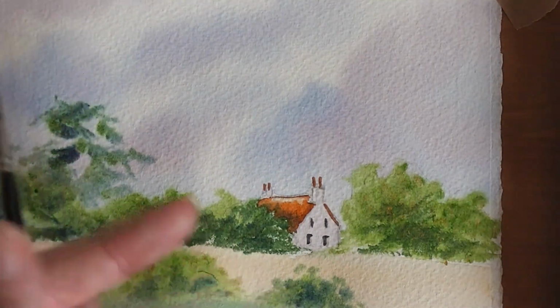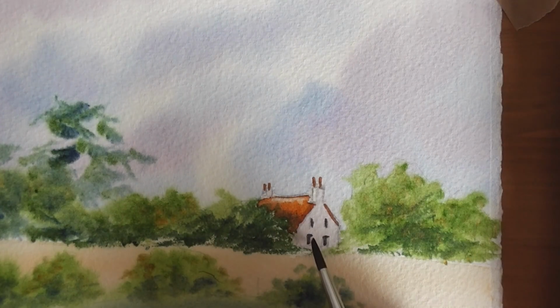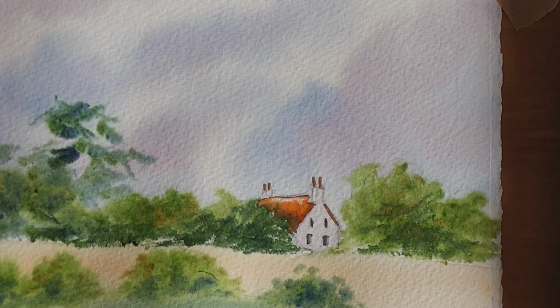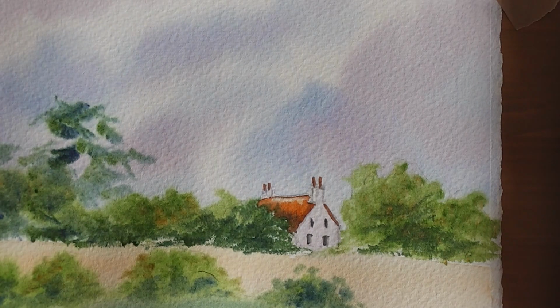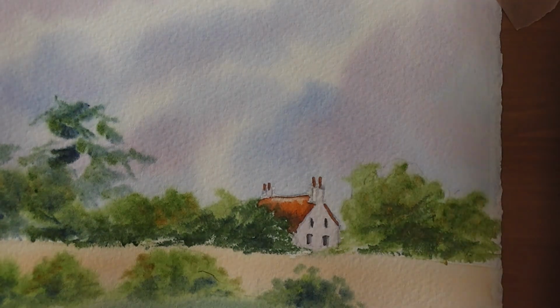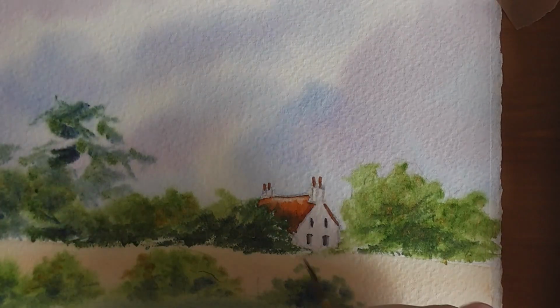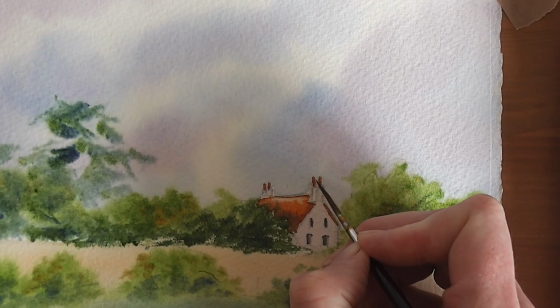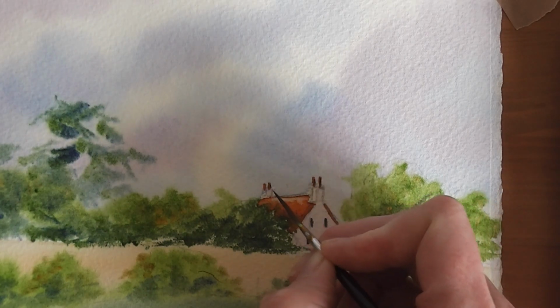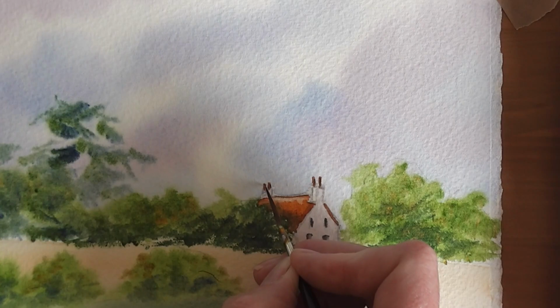And then I've got a round number 6 that's clean, slightly damp. I'm just going to touch each side and just wet the other side of the window. That way you get in the dark and a little bit of softening in for the light on that window, and it just works really well. If you really want to test your brush skills, you can come down the side of the chimney with a little bit of the grey as well, but that's not essential. So I'm just hitting the right side of the chimney there.